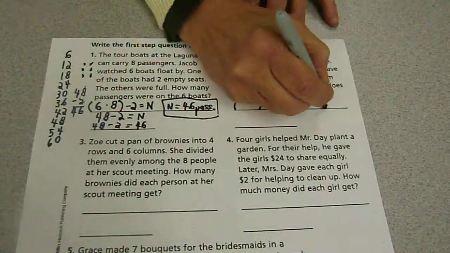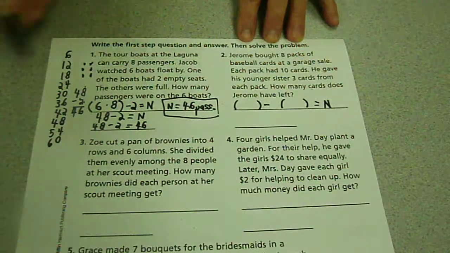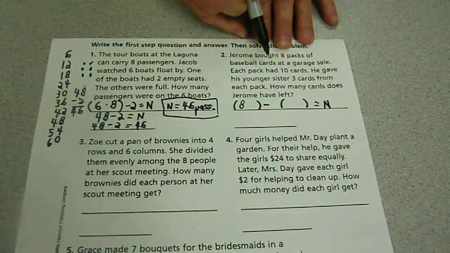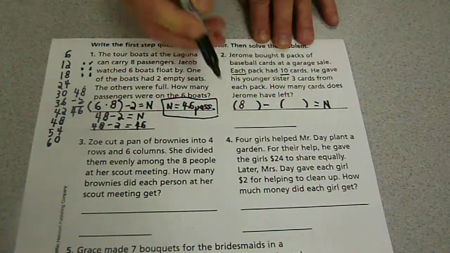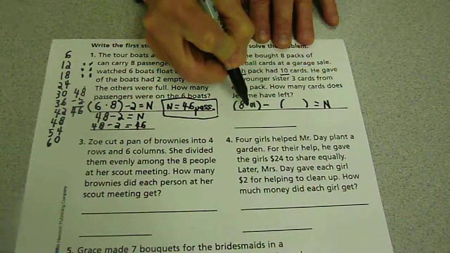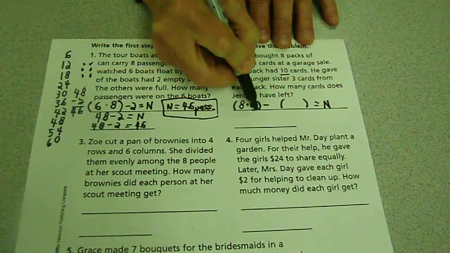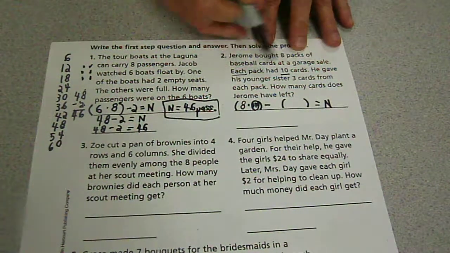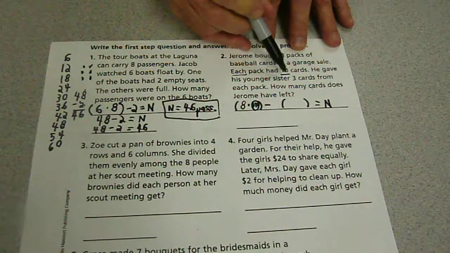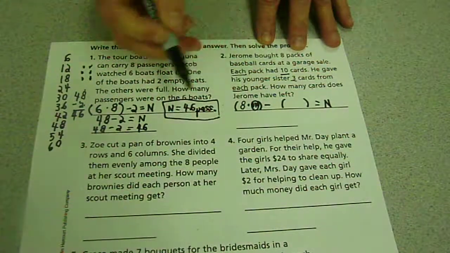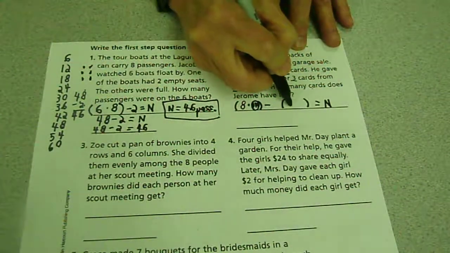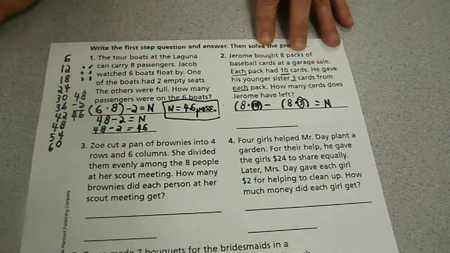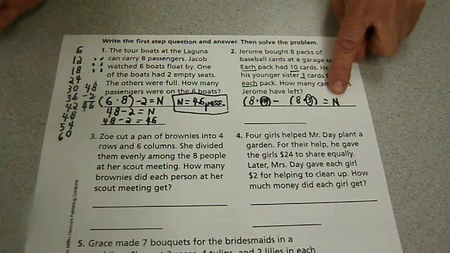So I have 2 parentheses in here. So my first one, he bought 8 packs, and each pack had 10, so times 10. He gave his younger sister 3 cards from each pack. So here's 3. So he had 8 packs, and he gave his sister 3 from each one of those packs. And then that should tell me how many he had left over.